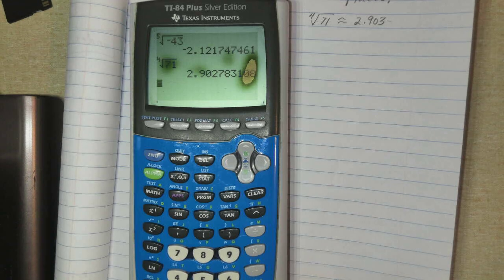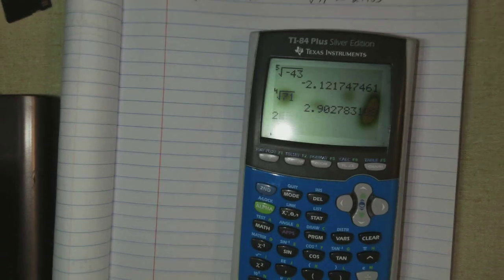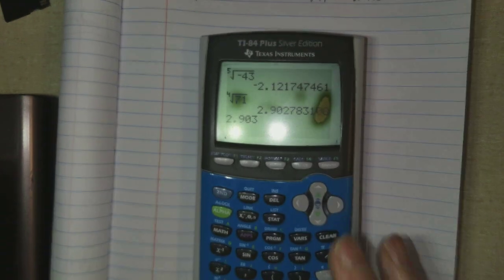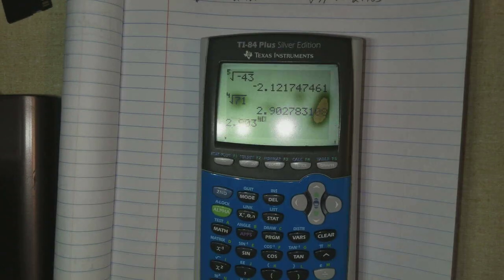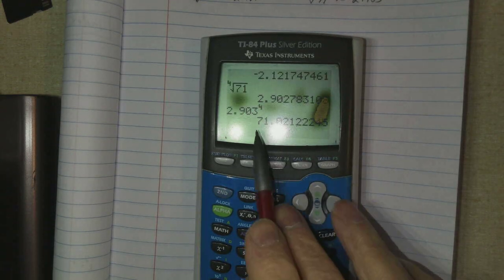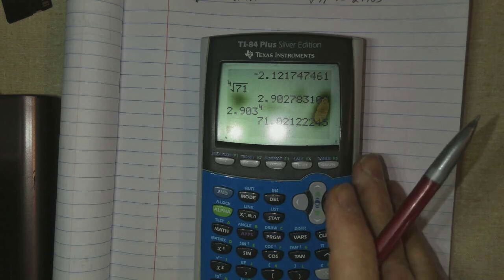All right. Now, I just want to show you something here. If I take 2.903, I'm not going to get the exact answer, but if I raise it to the 4th power, that should be really close to 71. And I got 71.02, so that is really close. All right, well that is all for the video.